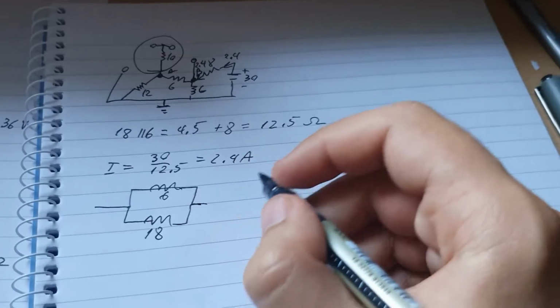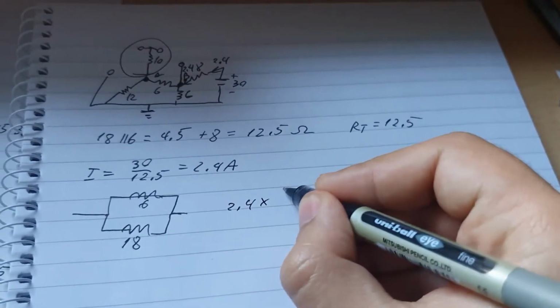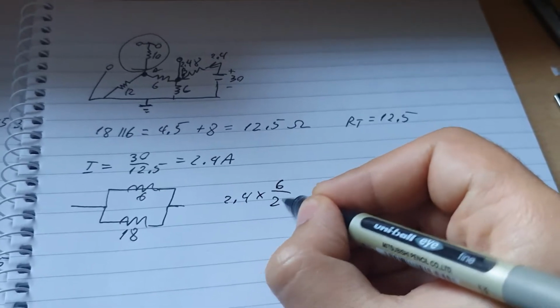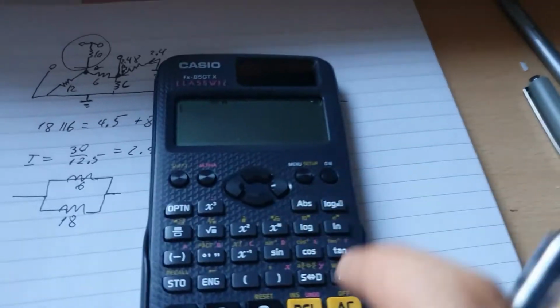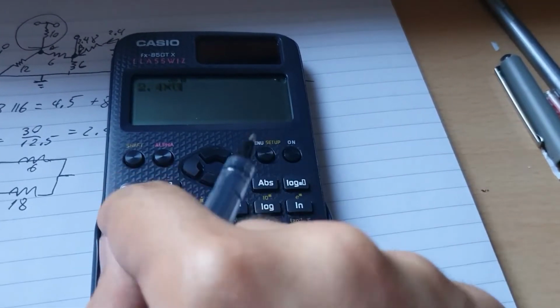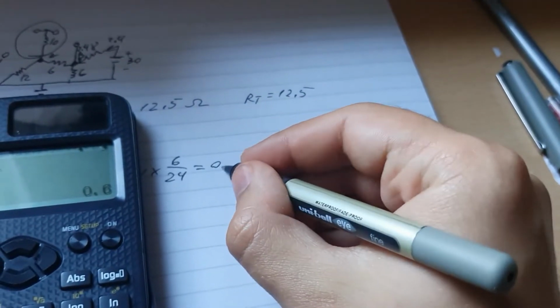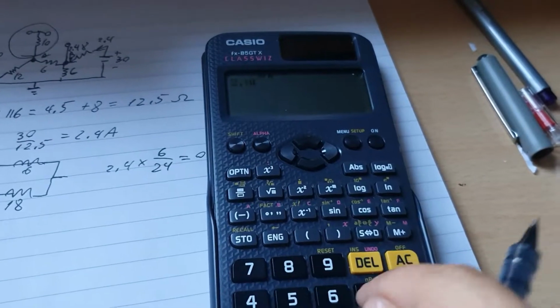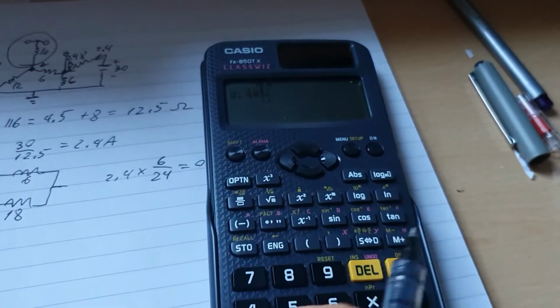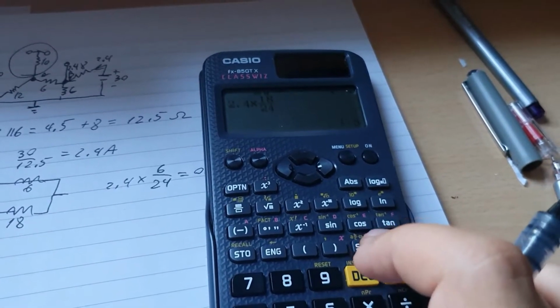Okay, and then we do 2.4 times 6 over 24, which will give us 0.6, which means the other one, 2.4 times 18 over 24, is 1.8.